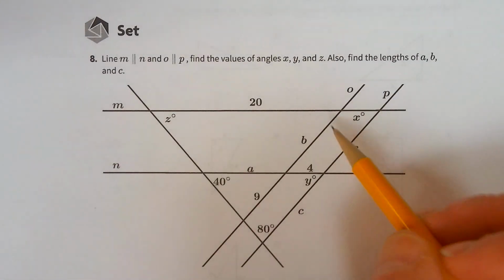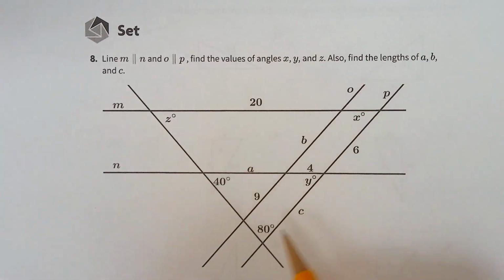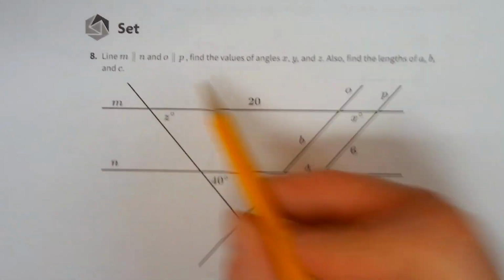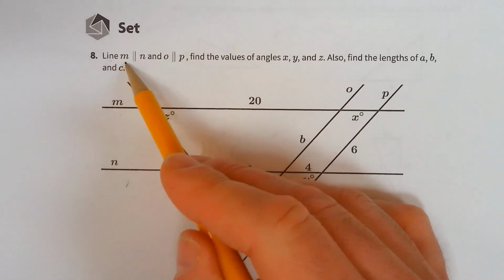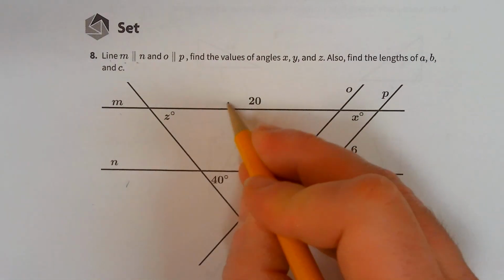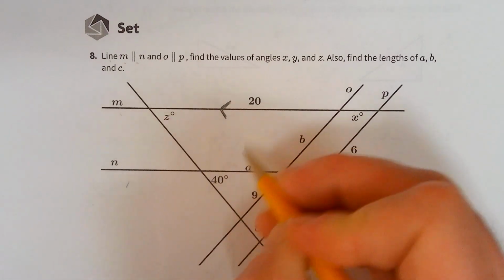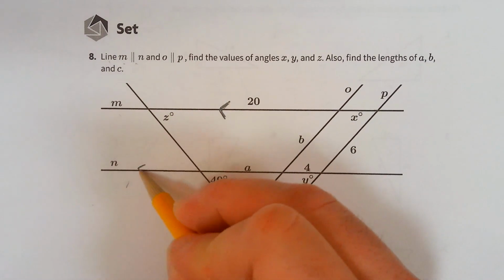So, I had students say they were lost in this section. Well, remember, this is key. This is very key. M and N are parallel. Line M is parallel to line N. You can't do it without that information. You need that information to do the problem.